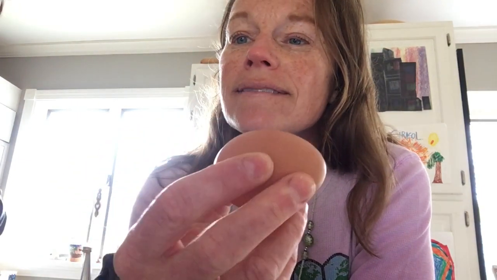But first, let's look at the egg itself. Whether there's a chick to be born from this egg or not, what do we notice? What do you guys see? I notice that it's a little flatter on one side than the other. This one's a brownish color, but I've seen some eggs that are white. Want to crack it open? Let's see what we have.